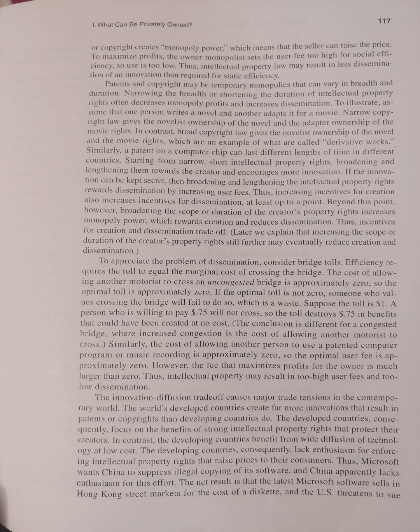Similarly, the cost of allowing another person to use a patented computer program or music recording is approximately zero. So the optimal user fee is approximately zero. However, the fee that maximizes profits for the owner is much larger than zero. Thus, intellectual property may result in too high user fees and too low dissemination.